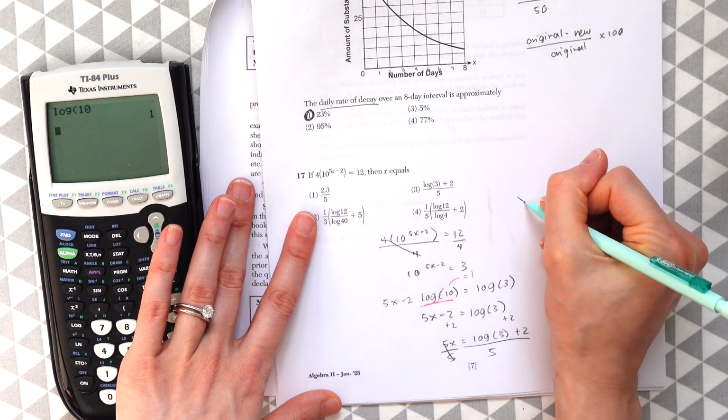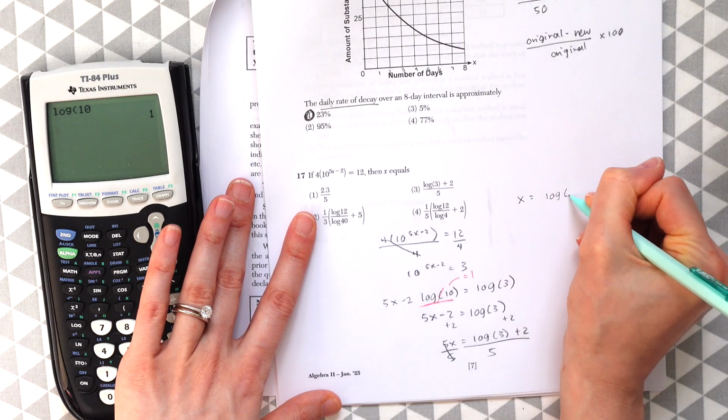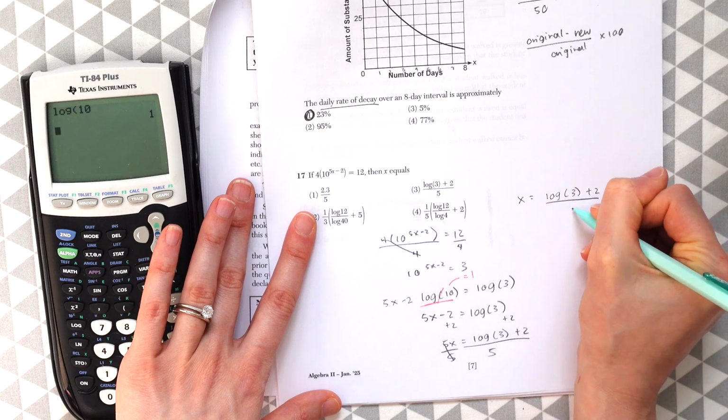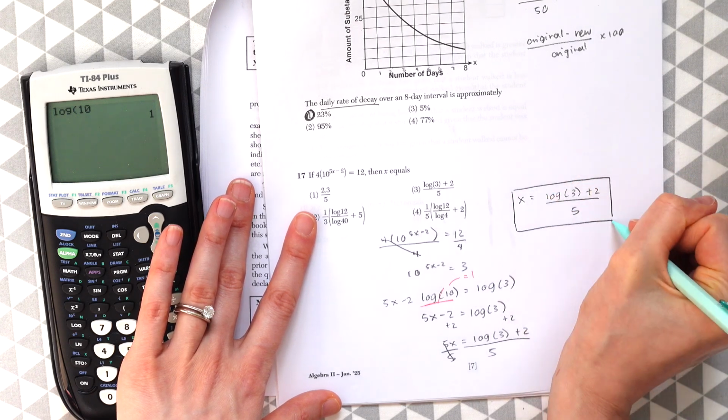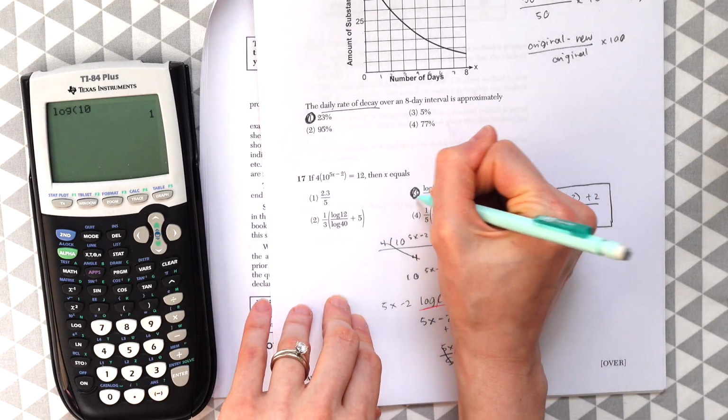So we're left with x is equal to log of 3 plus 2 all over 5, which is choice number 3.